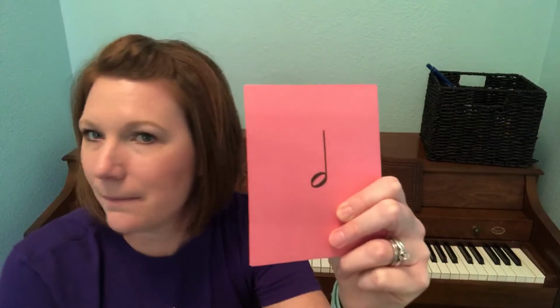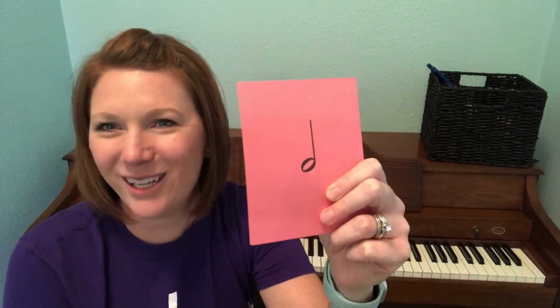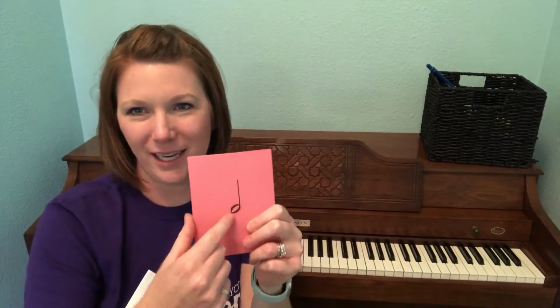Now, if I cut it into 2 pieces, and I put a stem on it, it's called a half note. I hope you said half note. Okay, half note gets 2 beats, 2 of your steady beats.